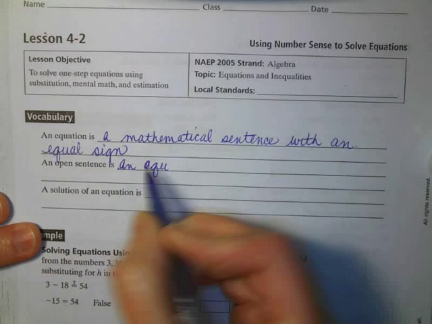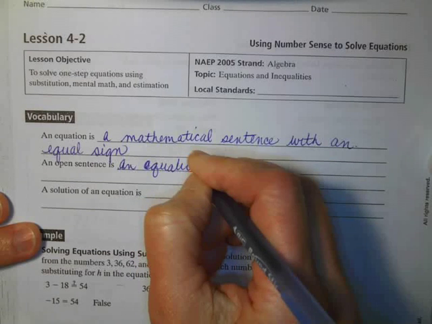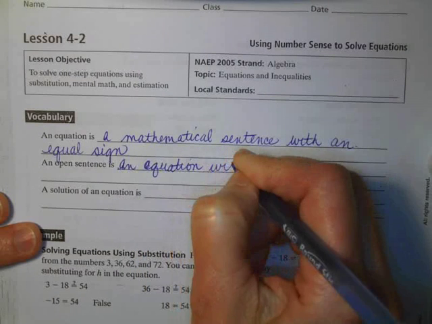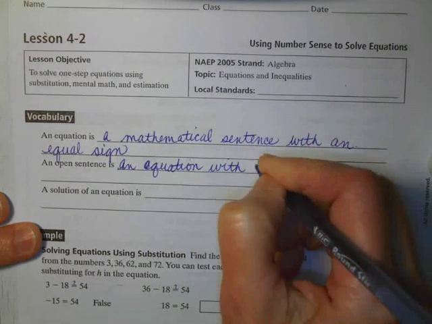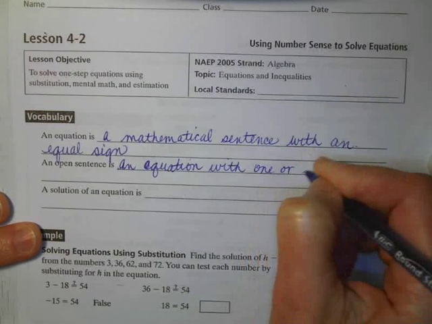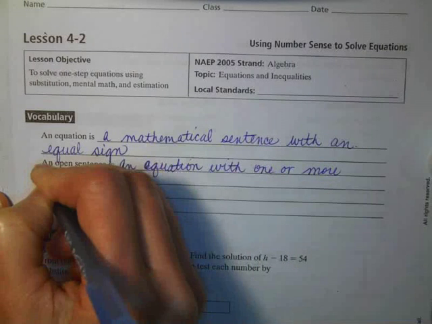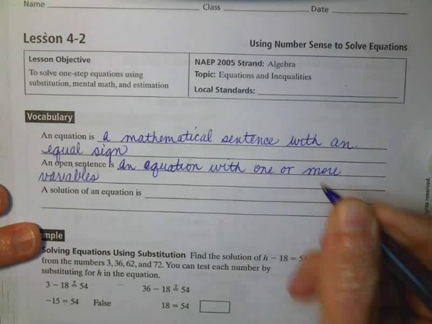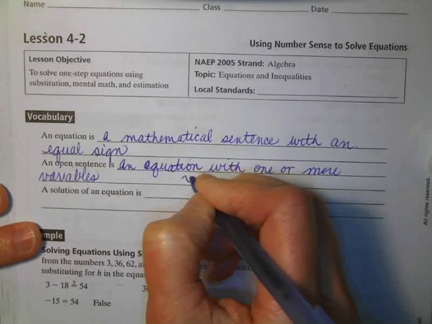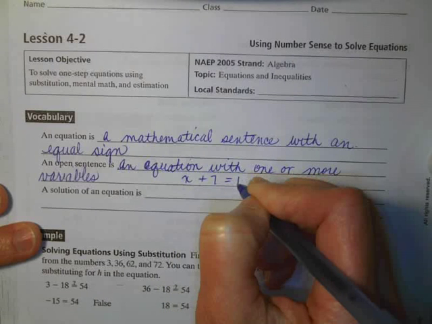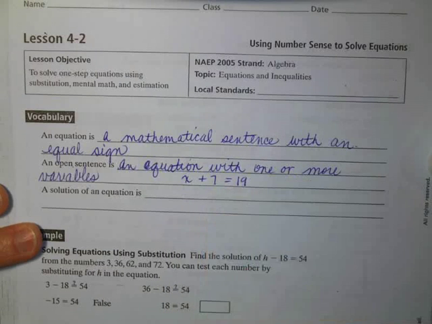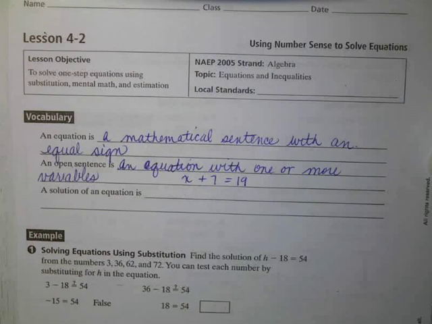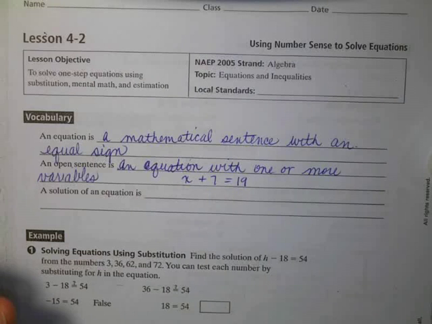My apologies. An open sentence is an equation with one or more variables. An example might be x plus 7 equals 19. This would be an open sentence because there is a value that's missing. So right now it's an open sentence.